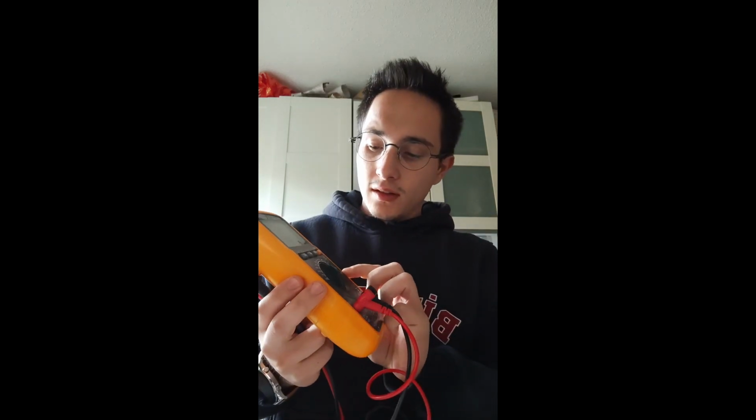And to measure the resistance of this wire, I will use a multimeter which has a function for measuring resistance. I will connect the probes to the exposed ends of the wire, and so at different temperatures I will record the measurements of the resistance of this wire.